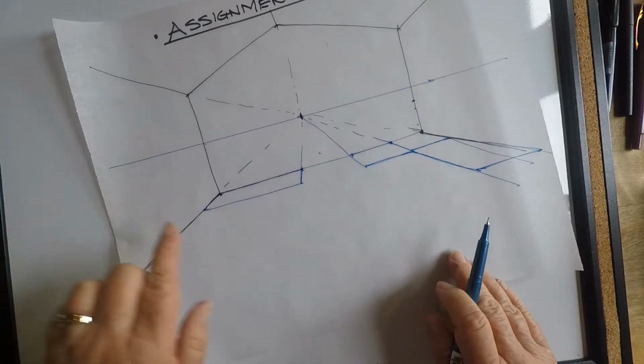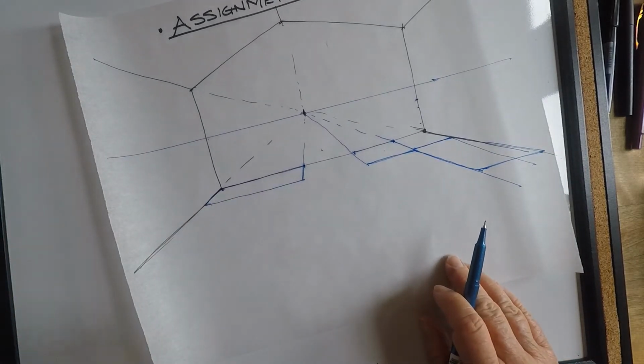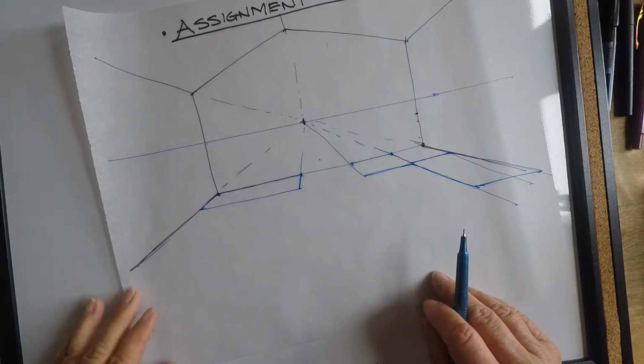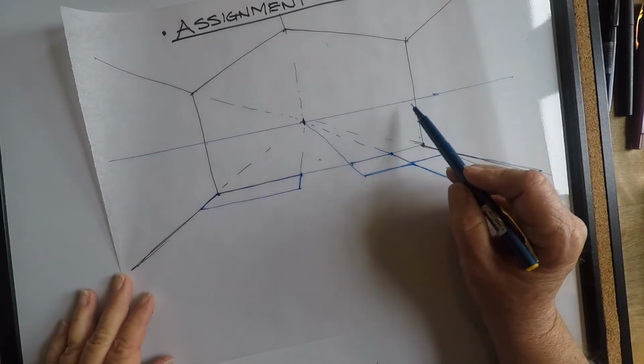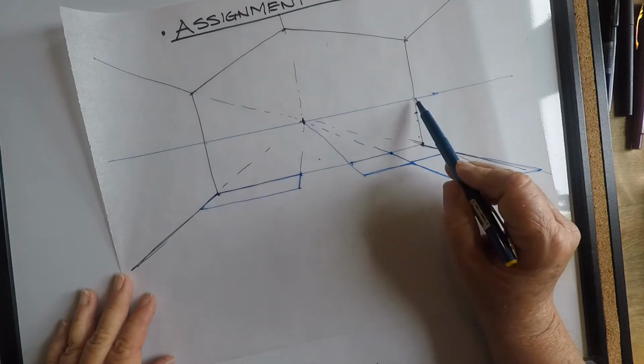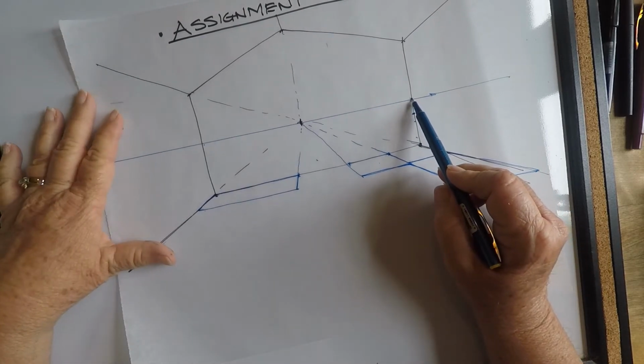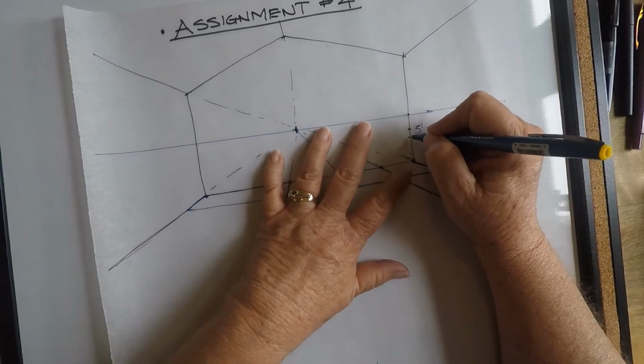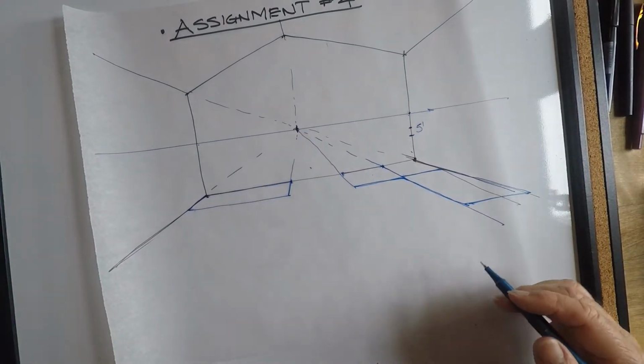And that's going to help me get the footprint for the console. Okay, so now I want to start to get the heights built up in the room. So again, you want to think about the height of your eye level. Again, this is 5 feet. Okay, so halfway up is 30 inches. I'm going to make the sofa 30 inches high.